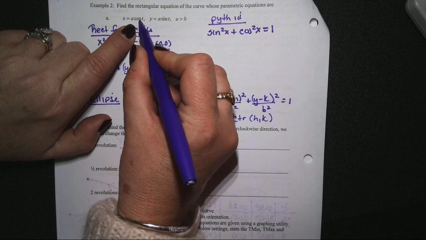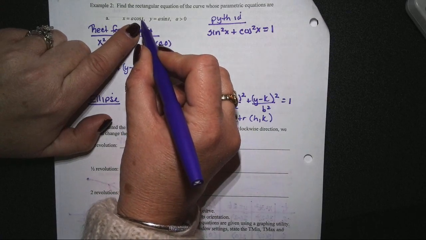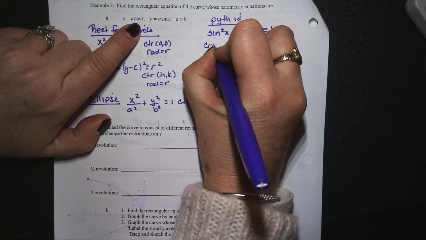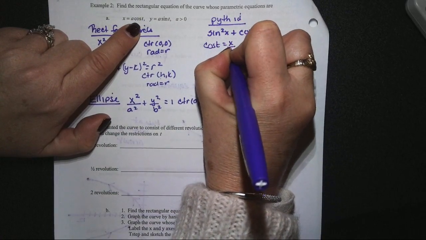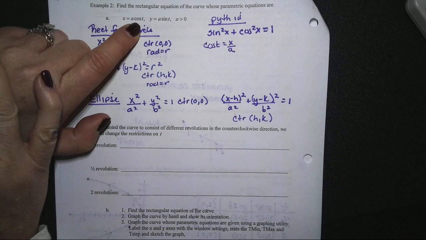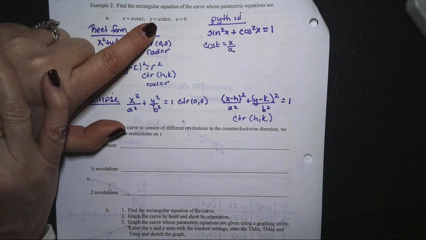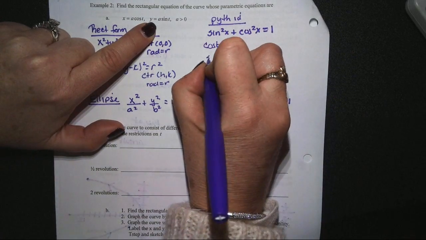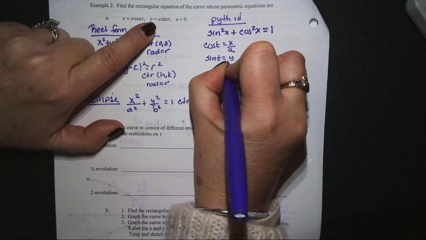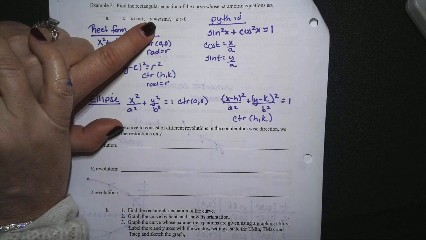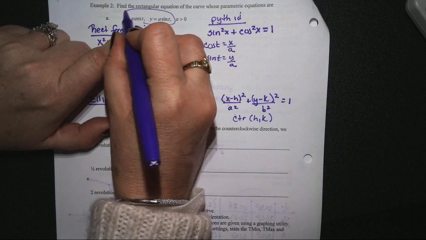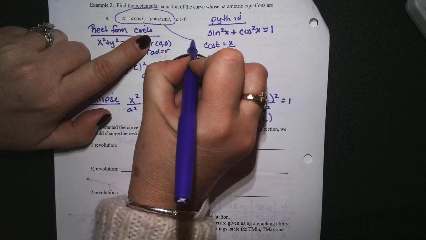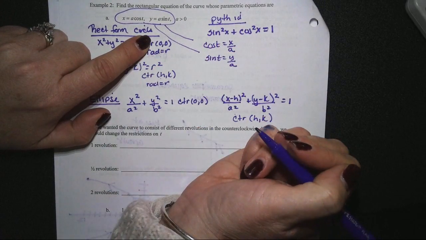So x equals a cosine t. If I solve for cosine t, it is equal to x over a. If I solve for sine t, it is equal to y over a. So you take these two equations, your parametric equations, and you solve for sine and cosine.